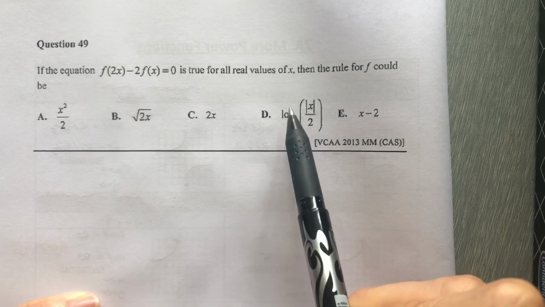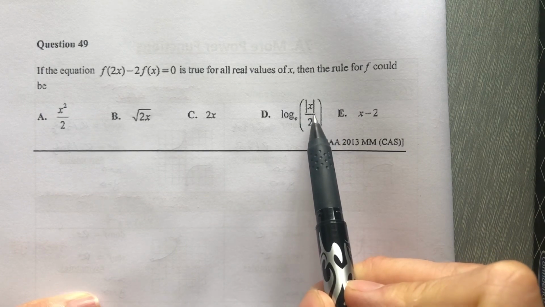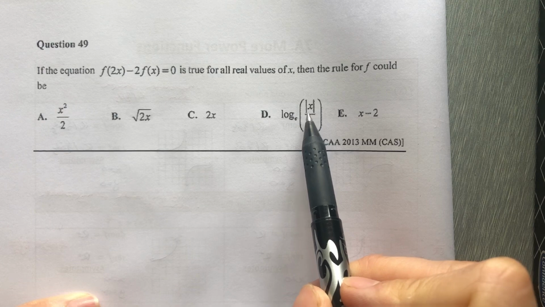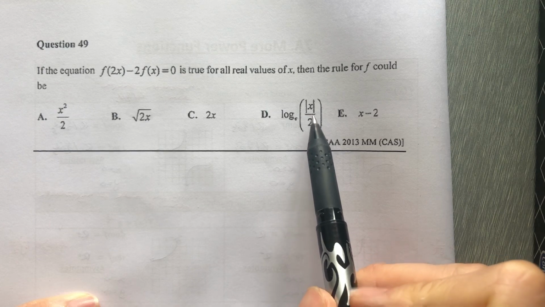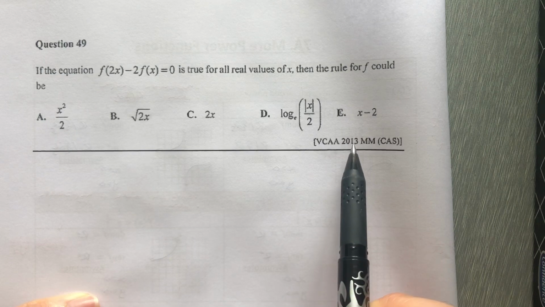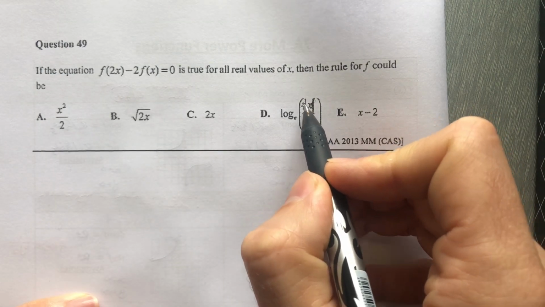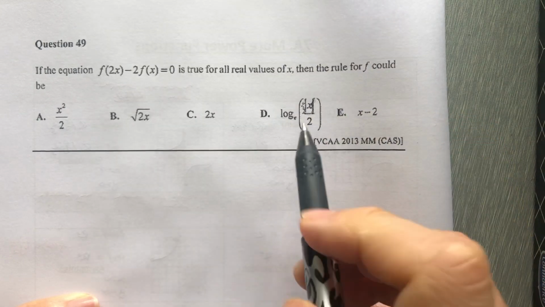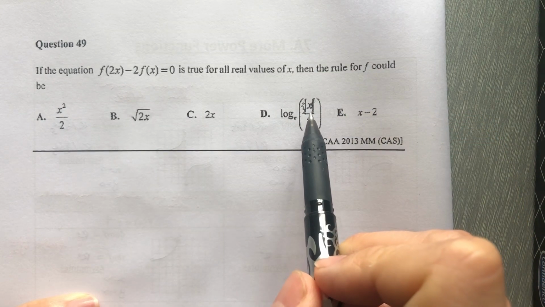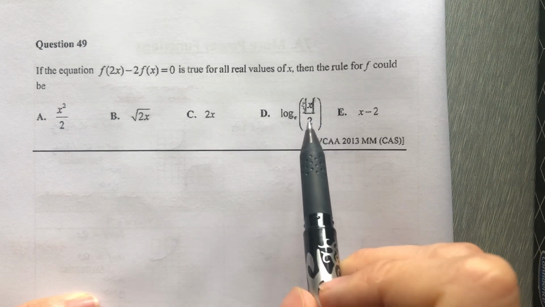Before I start explaining anything, this one here, you see this bit with the vertical lines, so that's showing absolute or modulus. That's not in your course at the moment. This is an old question. As you can see, it's from 2013. So this stuff here, you don't need to worry about that for now. Actually, there's one part where we use it really quickly, but it's not anything too serious. So don't worry right now.